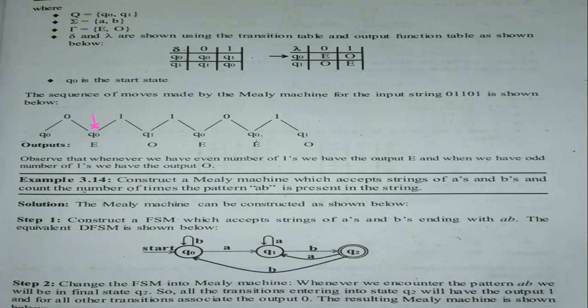But later, you find one more 1. Then how many ones is it? Three, which is odd. Then you will reach Q1, which is odd. Observe that whenever we have an even number of ones, we have the output E, and when we have an odd number of ones, we have the output O. Fine, so this is how we construct a Mealy machine.